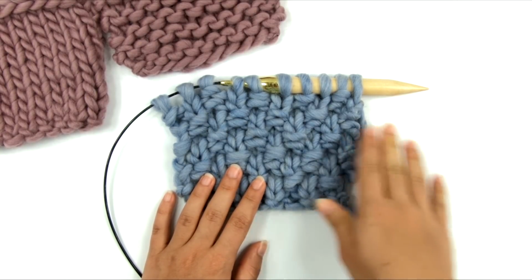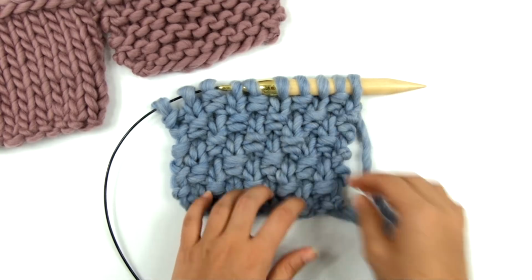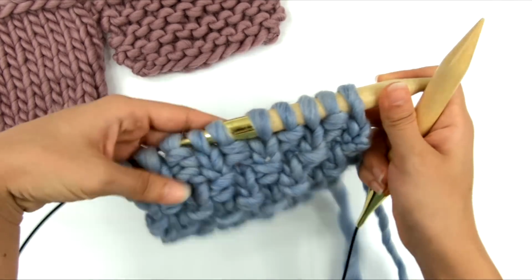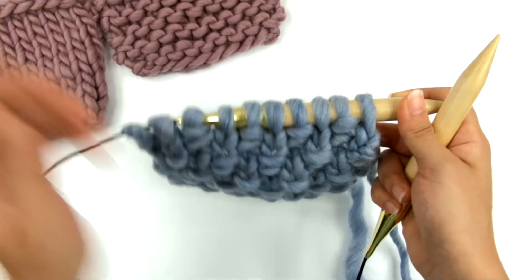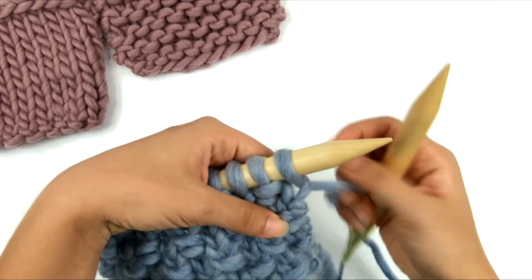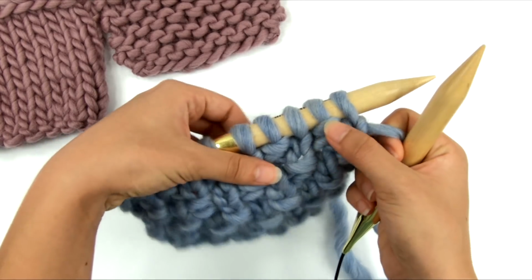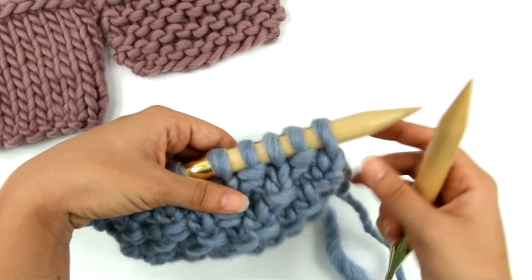So let's say that I were to forget which row I was on. I'm going to knit a little bit of this here for you. And so right now I can look at what's sitting up against the needle, and like we identified in the previous video, these ones that sit up against the needle with a V shape are knit stitches, and the ones that have a purl bump against the needle are purl stitches.